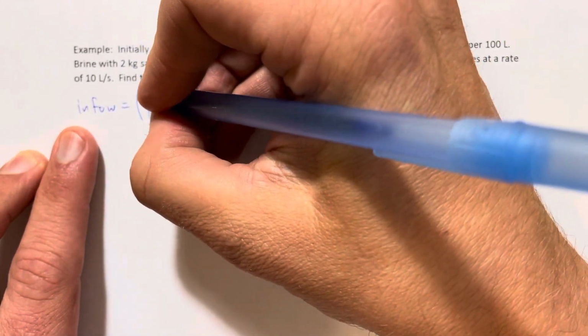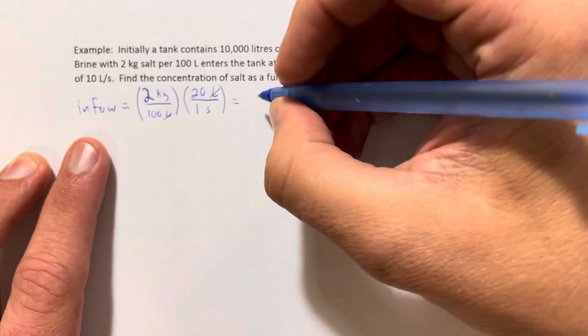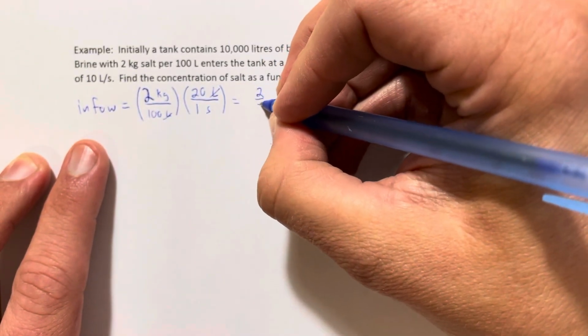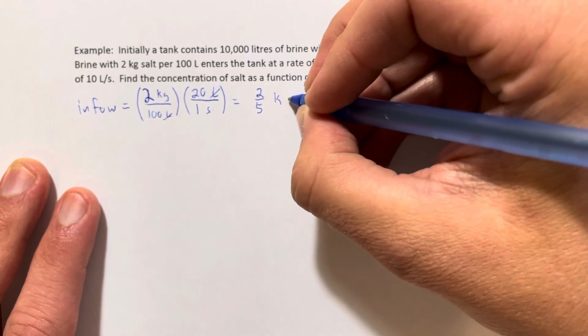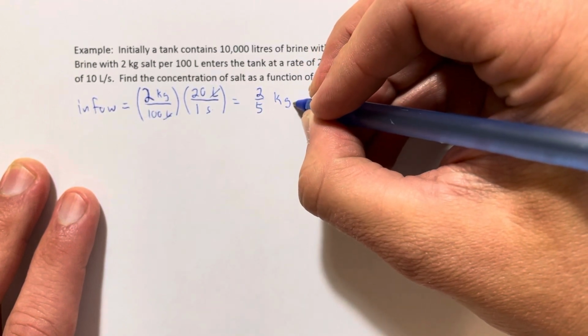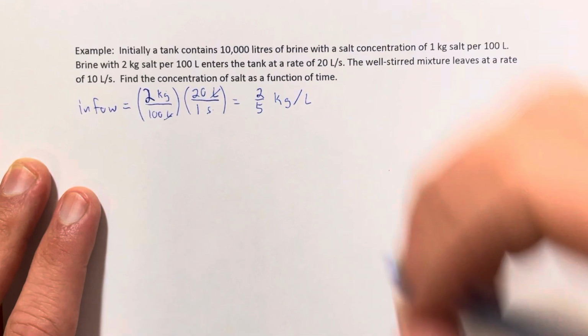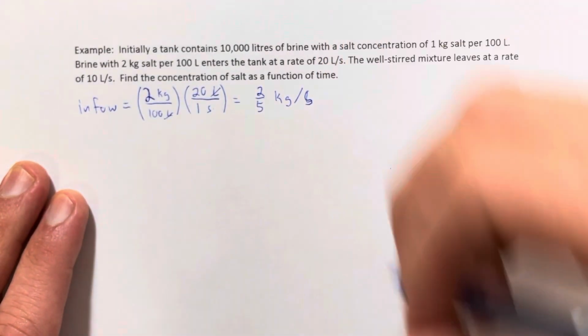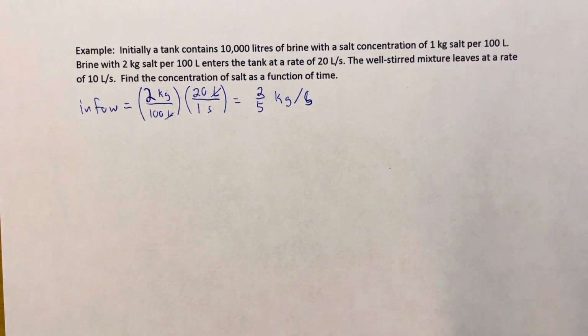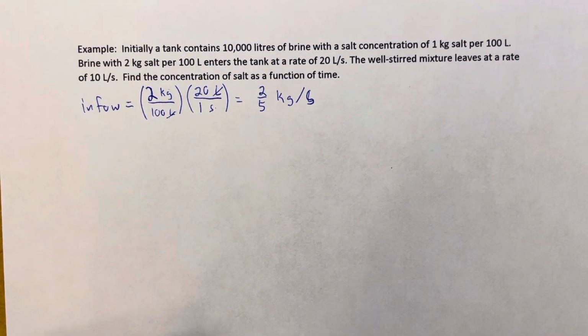That should be a 2 right there. Let me fix that. When you multiply this out, you're going to get 40 over 100, which simplifies to 2/5. So our inflow of salt is 2/5 of a kilogram per second. The liters canceled out. So every second, 2/5 of a kilogram of salt is entering this tank.